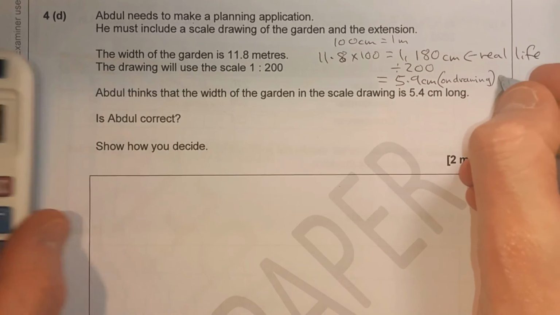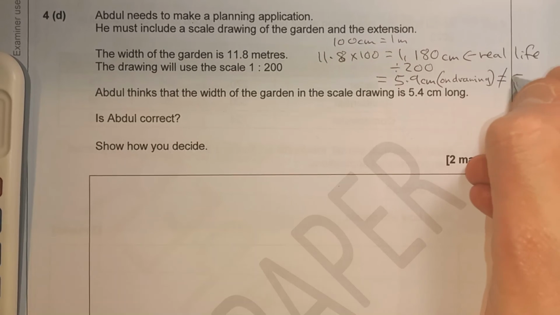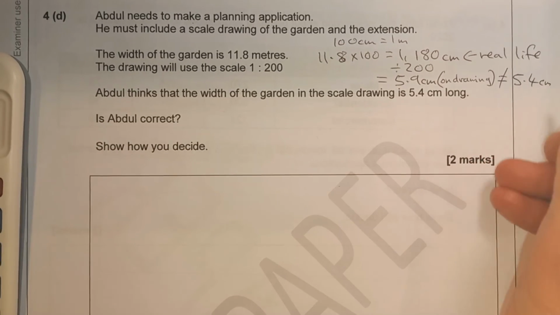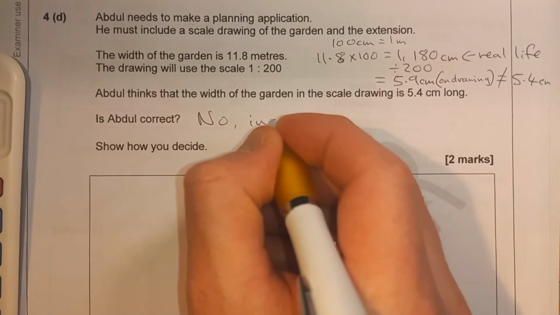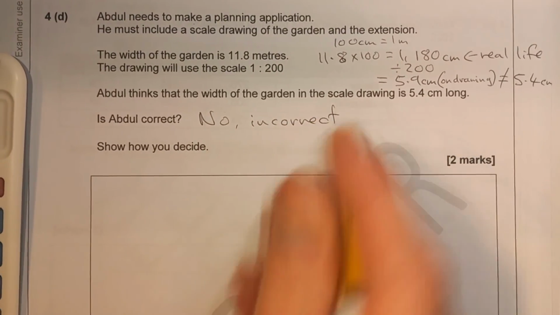Well, that is not equal to 5.4 centimetres, so is Abdul correct? No. He's incorrect.